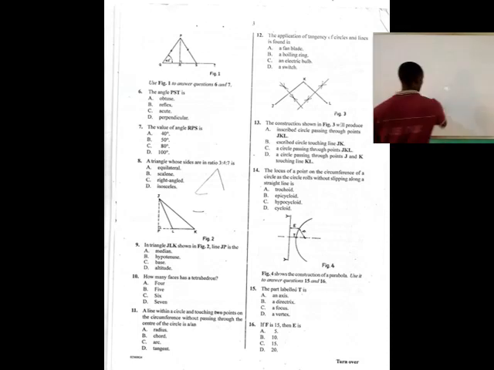Number 14. The locus of a point on the circumference of a circle as the circle rolls without slipping along a straight line is, now listen, it is cycloid. And that is something we have always done from SS1. We have taught this one, where a circle is drawn. We divide the circle into like 12 equal parts. And then we draw like this. At the end, we produce a curve that goes like this.